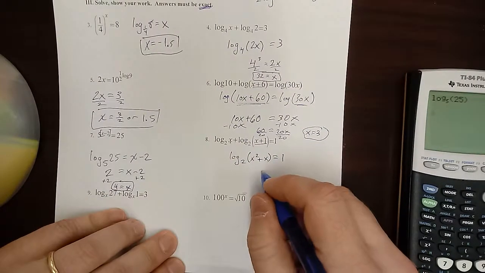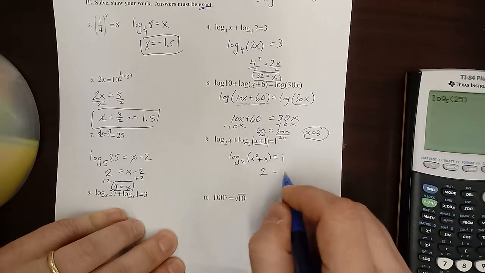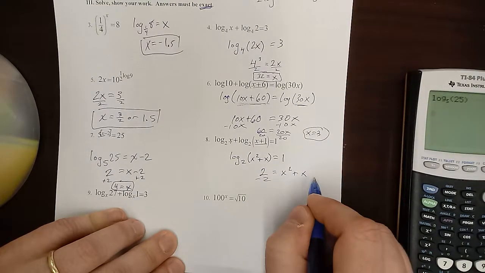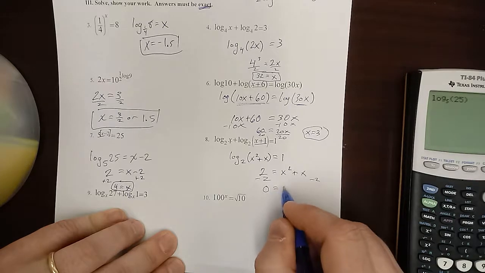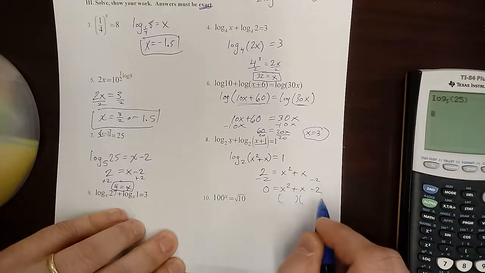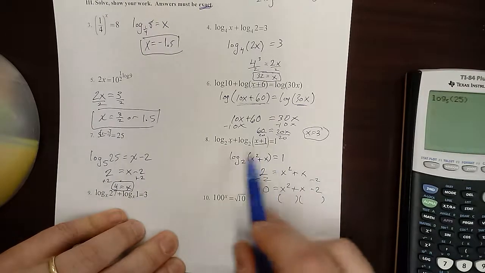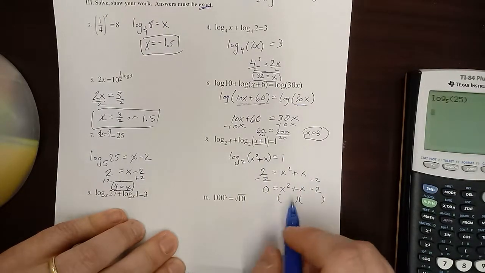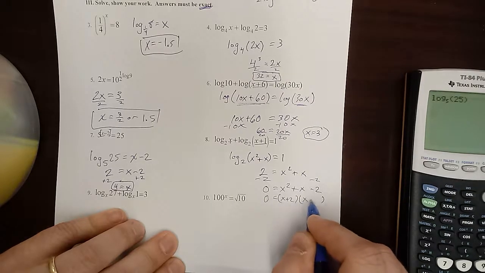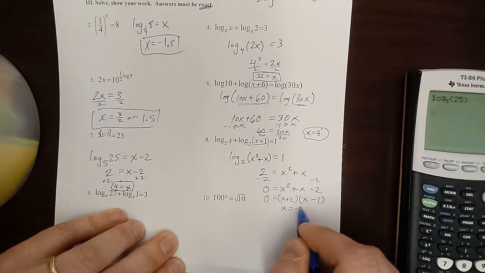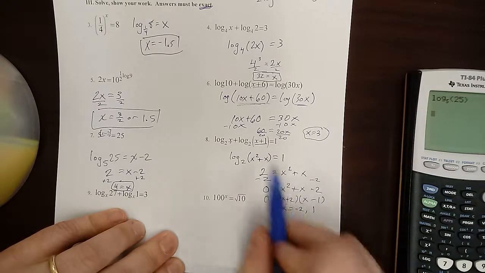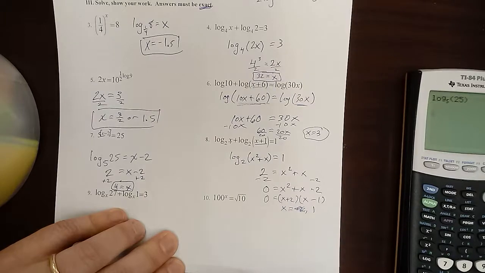If I rewrite, I'm going to get 2 to the 1, which is just 2, is equal to x squared plus x. And so the way we solved something like this is we made it equal 0. And then we would factor. So again, don't sweat this. So 0 is equal to x plus 2 times x minus 1. We get x is equal to negative 2 or 1. And secretly, remember that negatives don't work in logs.